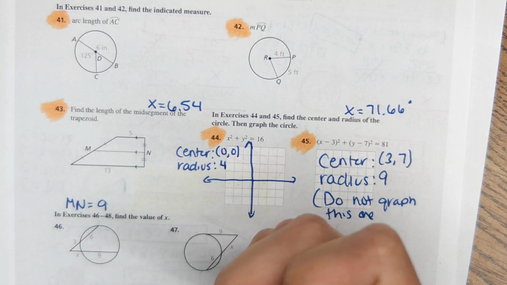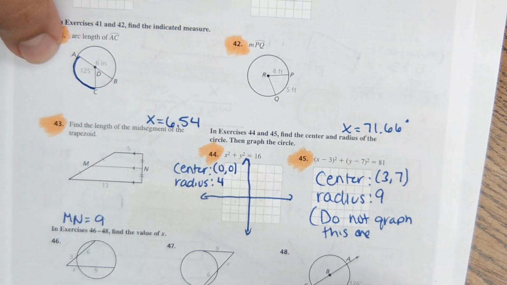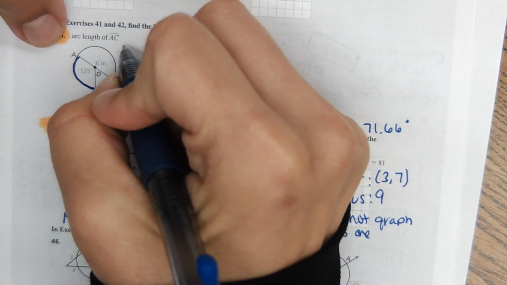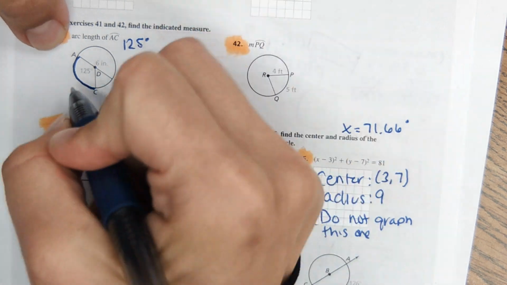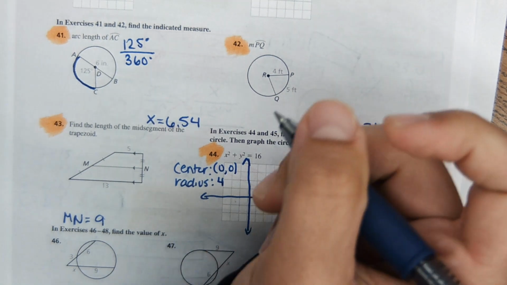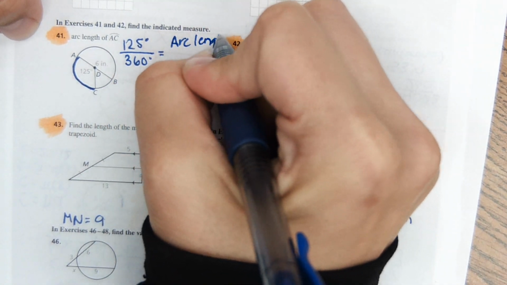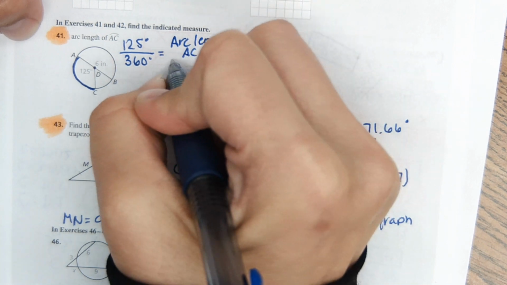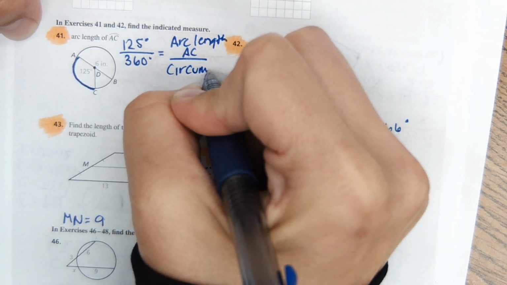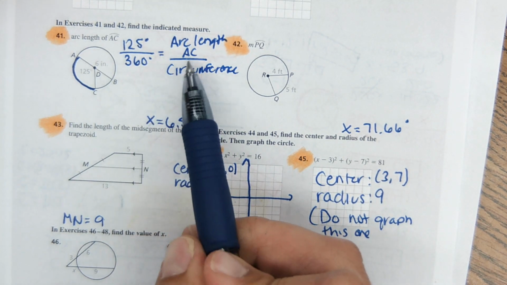So for 41, it wants arc length of AC. So this is the arc right here. So the way you would set this up is 125 degrees. That's the degree measure here over 360. This would be the fraction of the circle that you need. And then it's arc length, in this case of AC, over circumference. So it's part over whole equals part over whole.